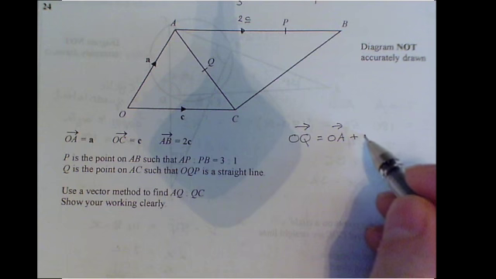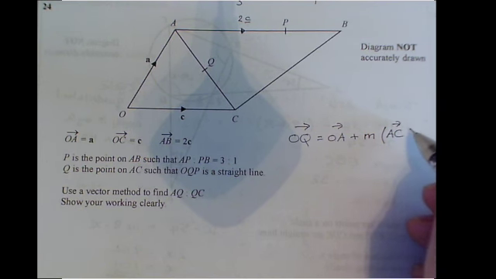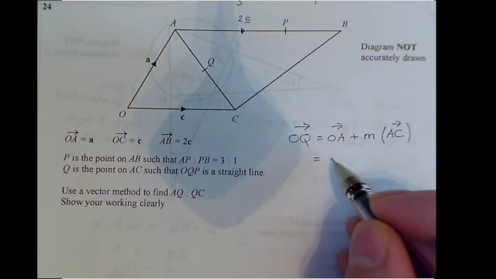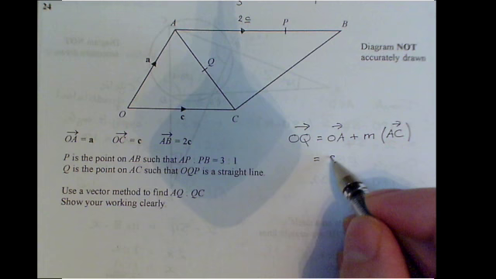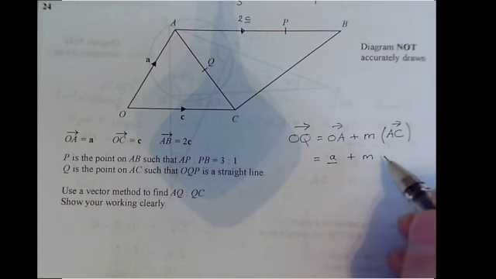So O to Q is like going from O to A, isn't it? And then some fraction of the distance between A and C. Okay, I've used M. Yeah, I suppose I could use F for fraction or something. So O to A is simply A underlined, and A to C, you can see it's minus A plus C, but I'm going to write that as C minus A.